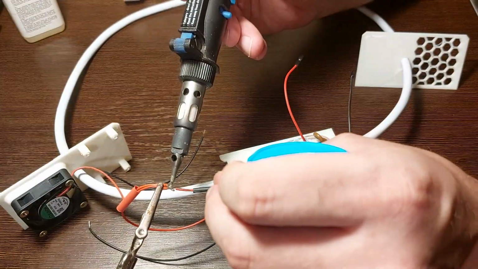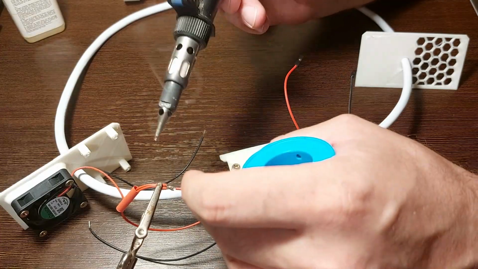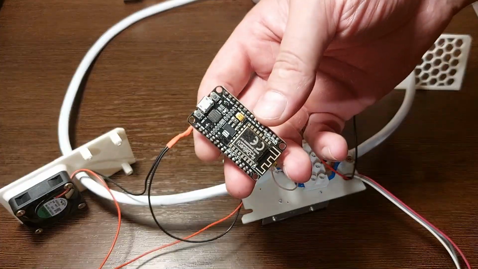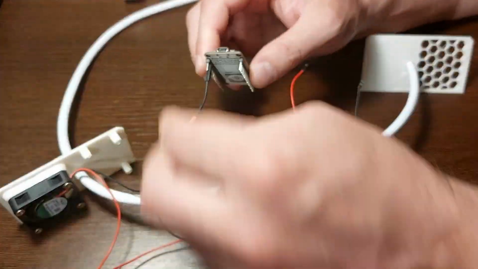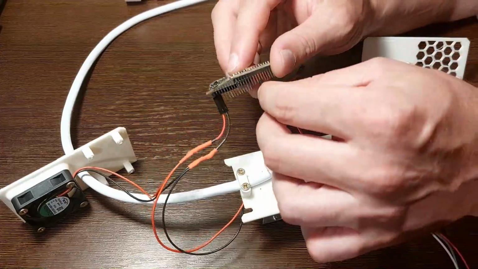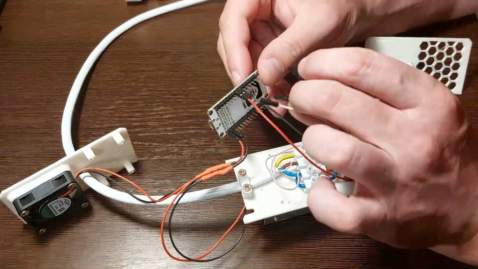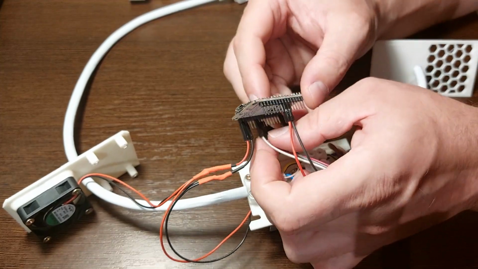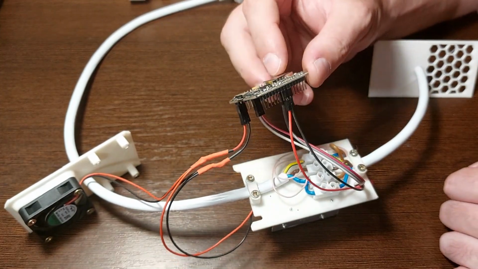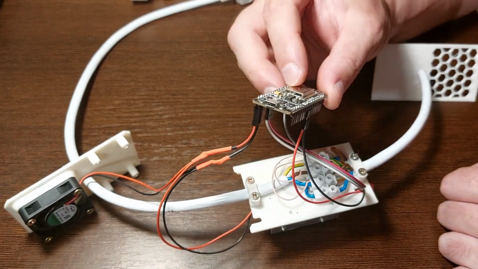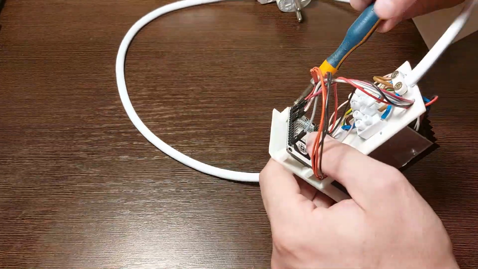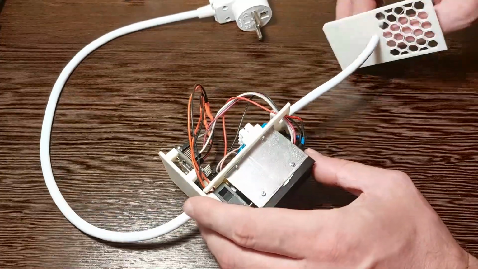Both fan and dev board will use the same power supply, so I solder the DC wires together and I'm ready to connect everything to the microcontroller. Just a moment to secure the dev board in position, and I can finally slide it all into the top cover.